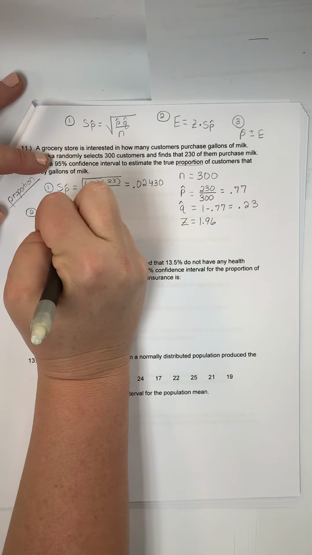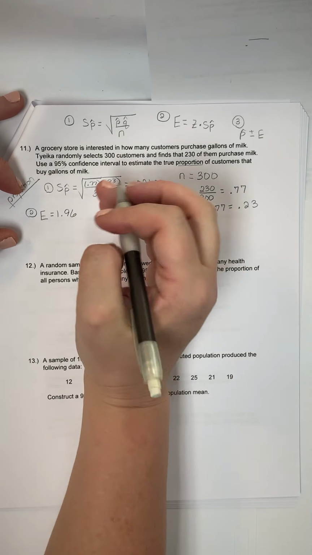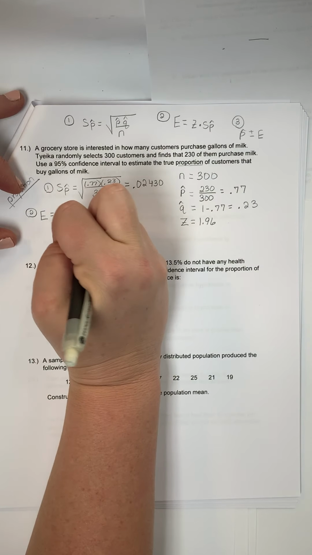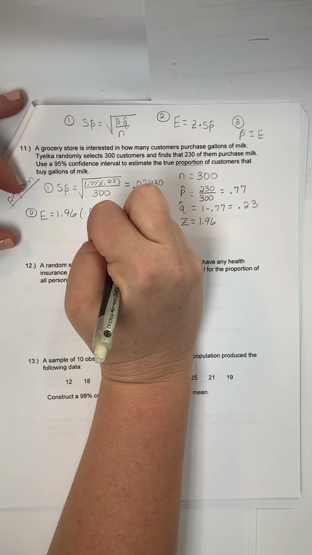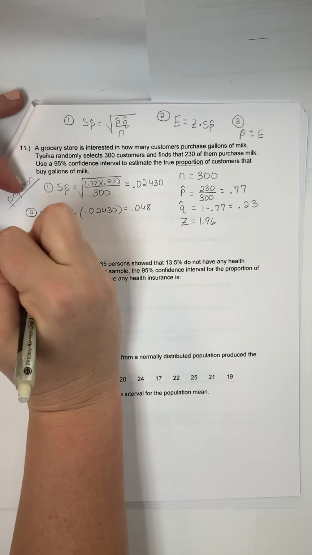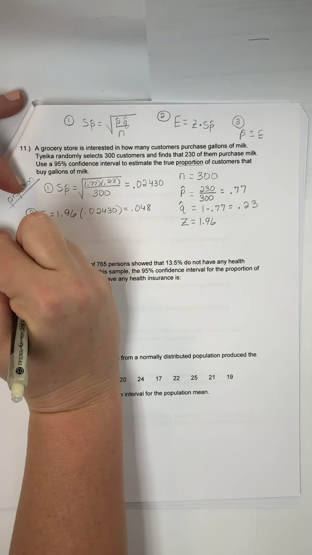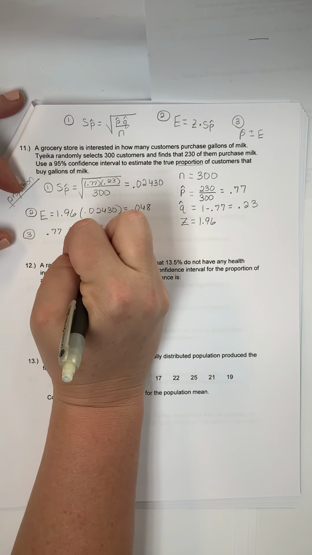We're going to have Z, and I just went right to my chart to get Z. I can go to my chart for proportions, times S of p-hat. That's going to give me a margin of error of 0.048. And then last but not least, I take my p-hat that I made plus or minus my margin of error.